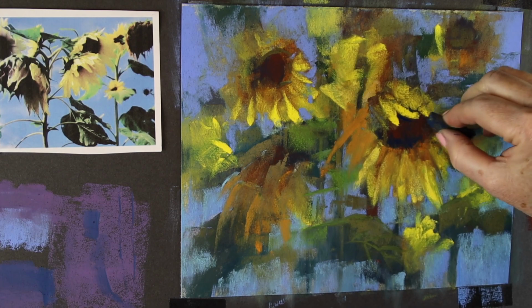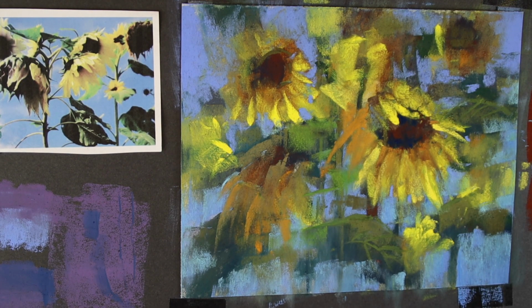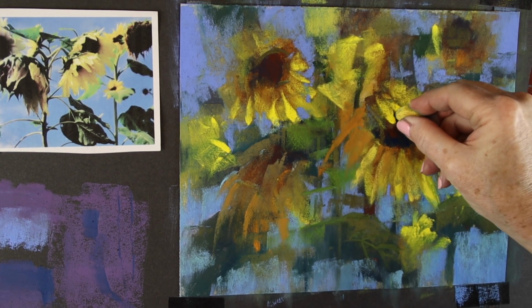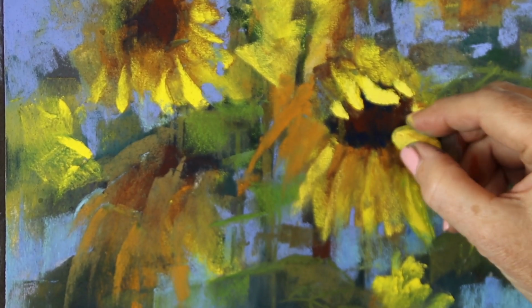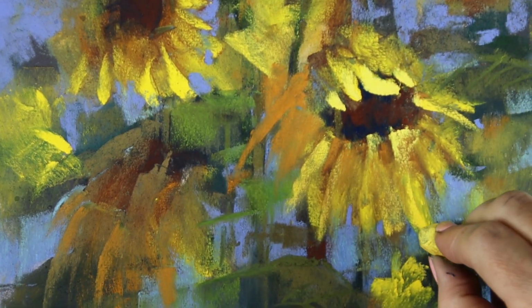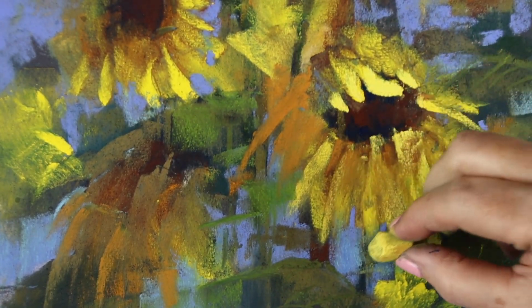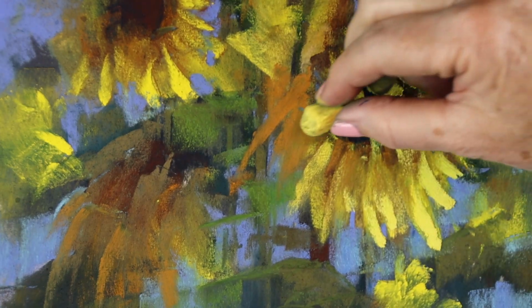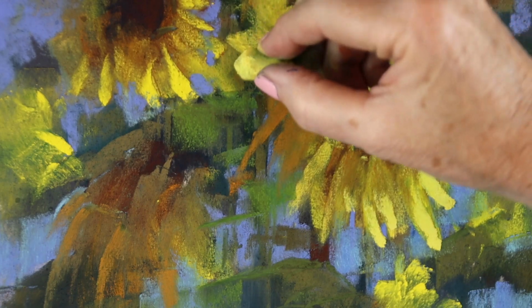And by adding a darker color against that lighter, brighter yellow, we are also creating contrast. We lost the ending mark for that particular petal. We don't want every petal to be in focus, but we could use a few more. Same with over here.